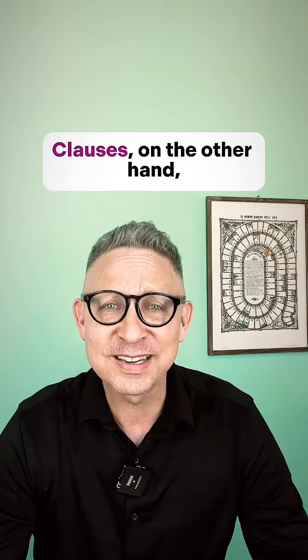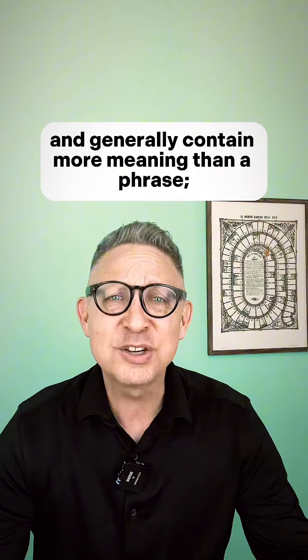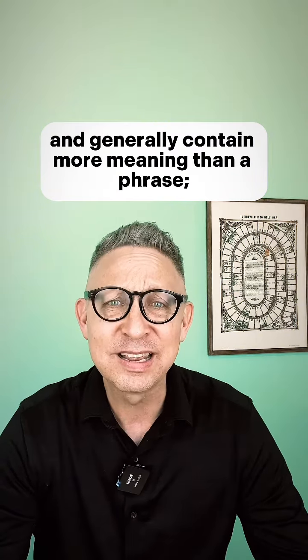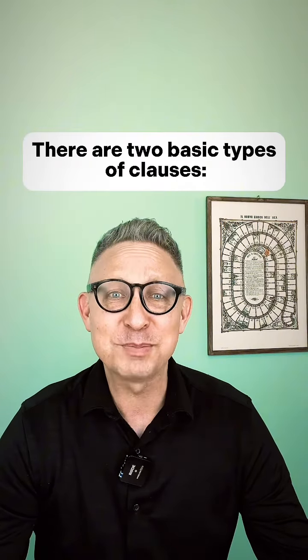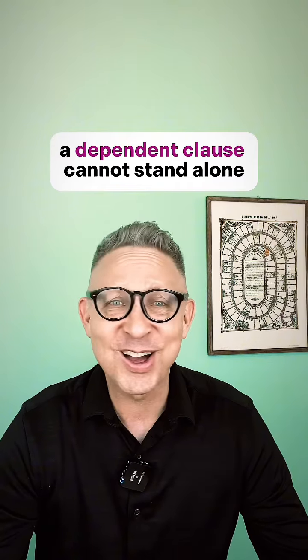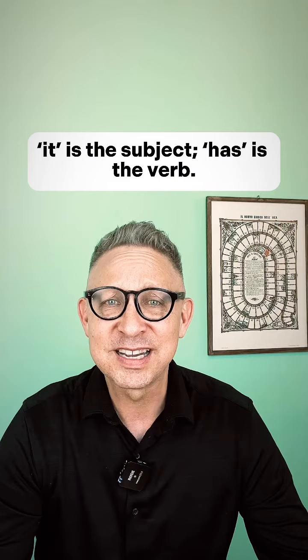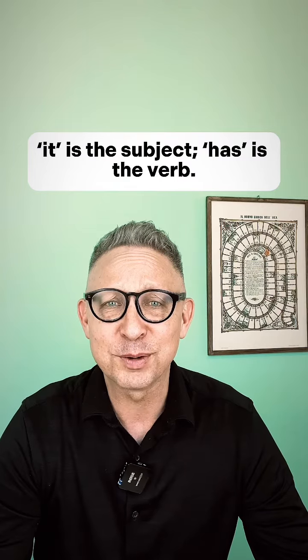Clauses, on the other hand, contain both a subject and a verb, and generally contain more meaning than a phrase. Typically, they're also longer. There are two basic types of clauses. A dependent clause cannot stand alone. "Because it has an interesting design": it is the subject, has is the verb.